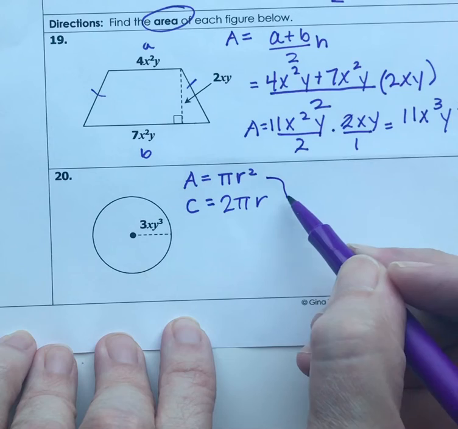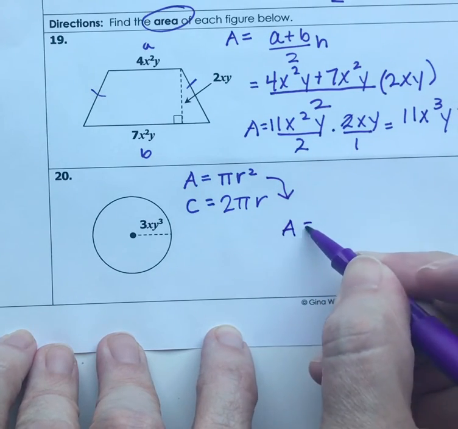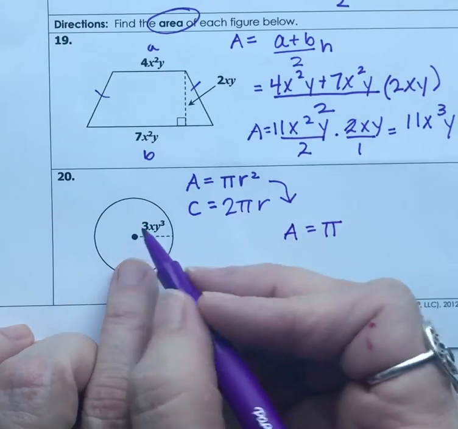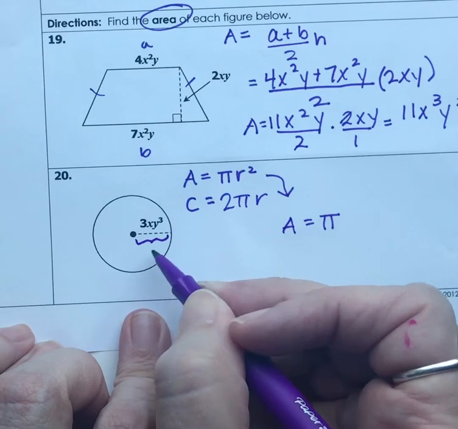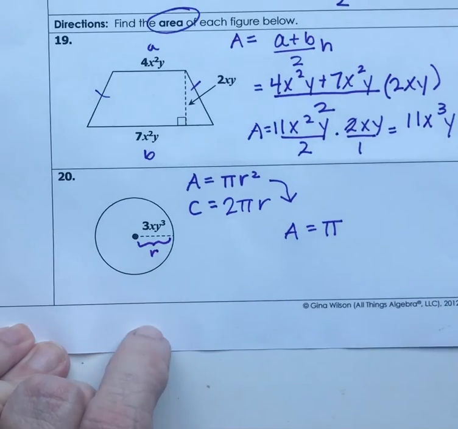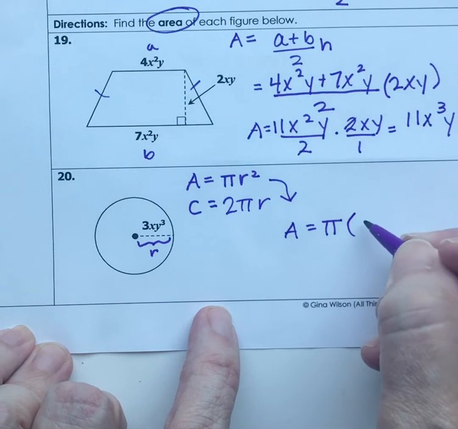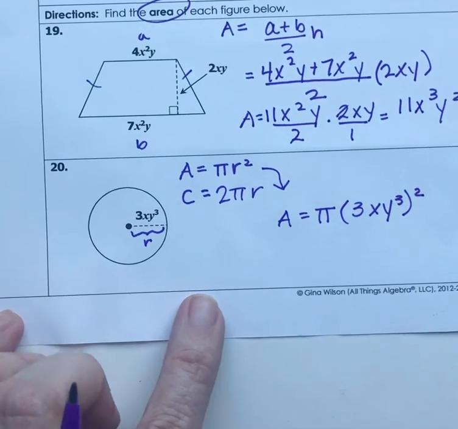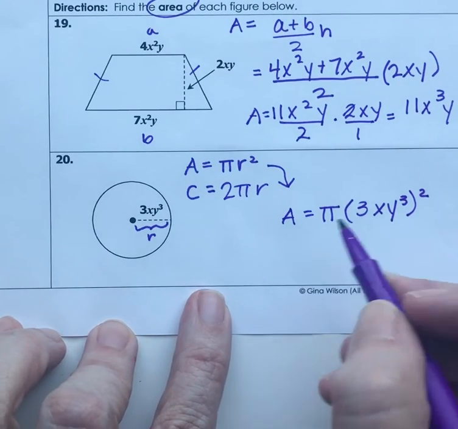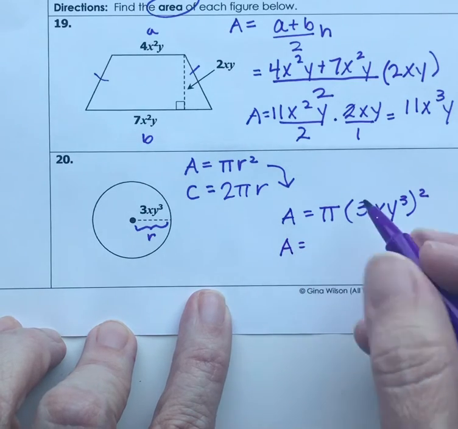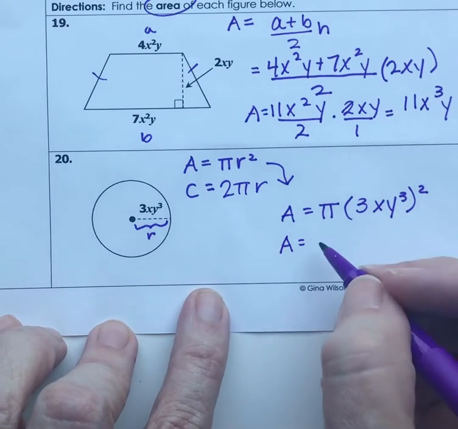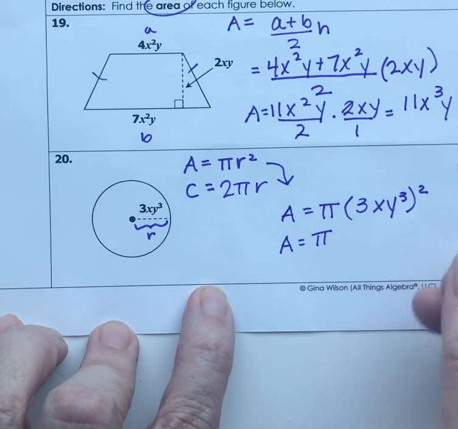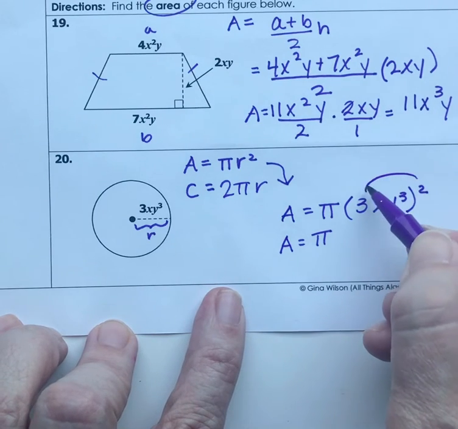So let's go back to area. So if area is pi times r squared, do you know what r stands for? It stands for the radius. And that's this guy right here. Radius is half of the diameter. So we're going to take 3xy cubed. We're going to square it. Okay, we're squaring radius, not pi. Pi is a number, just like 2 or 5 or 10. But we're not squaring it, so it's just going to remain pi. We're squaring this. And remember our rules. When we square, we're going to square everything.